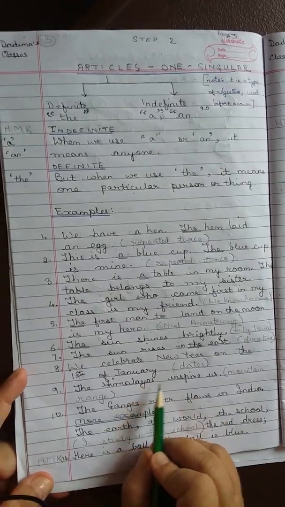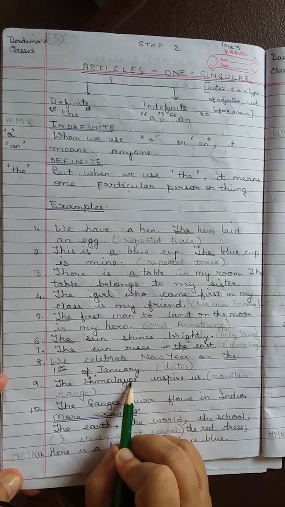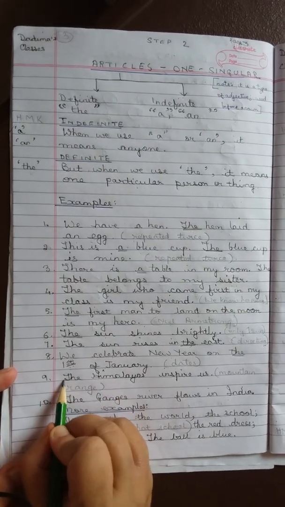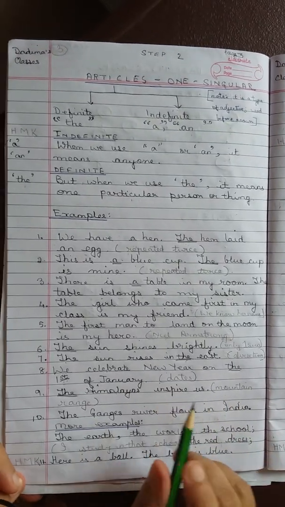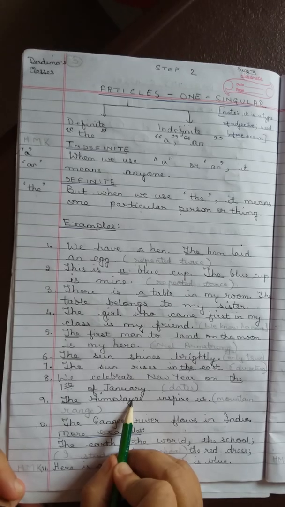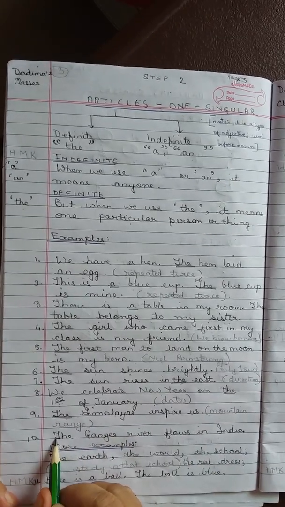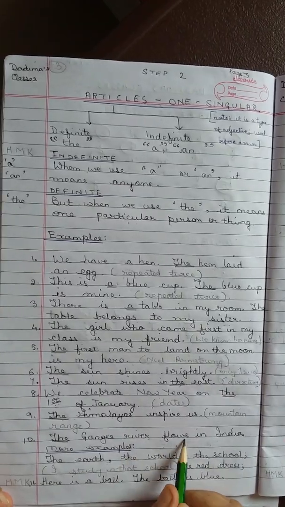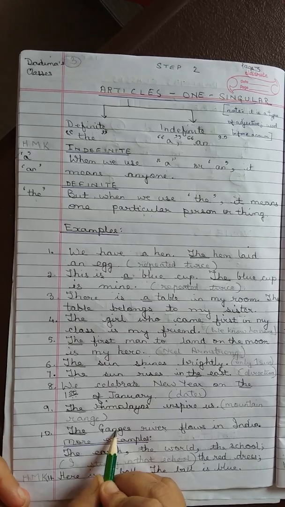The Himalayas inspire us. The Himalayas are a mountain range made up of many mountains. So we write "the Himalayas", but we don't say "the Everest". That is one single mountain. Many mountains together forming a mountain range: the Himalayas. The Ganges river flows in India, so we write "the" before the name of a river.